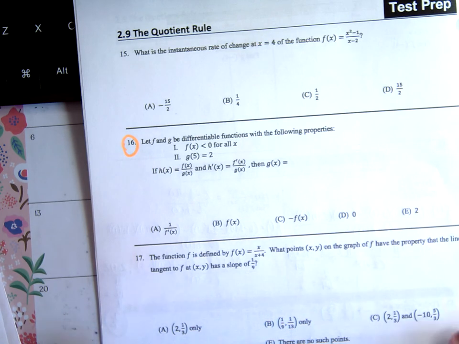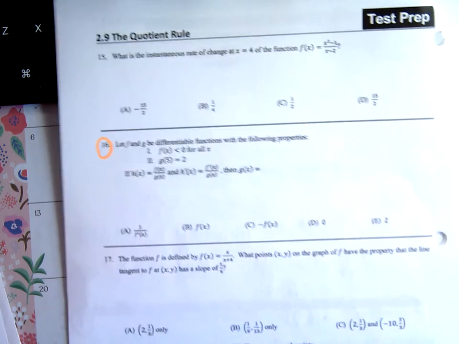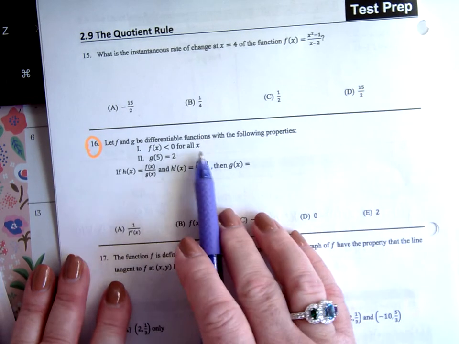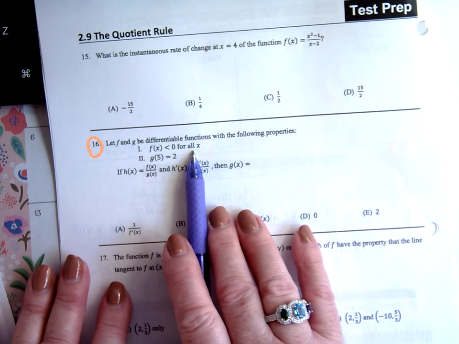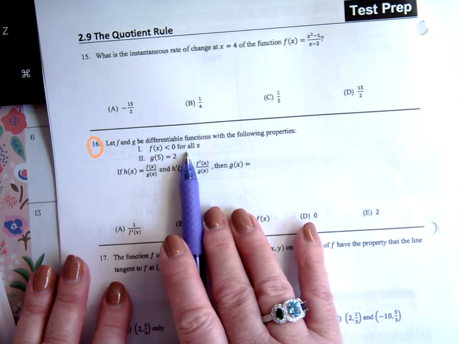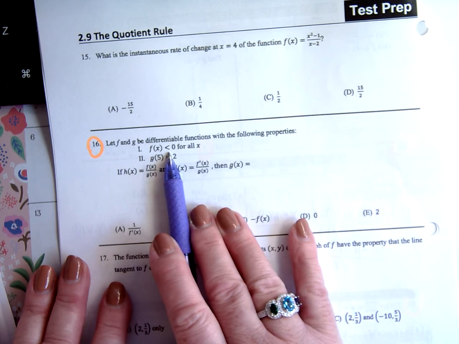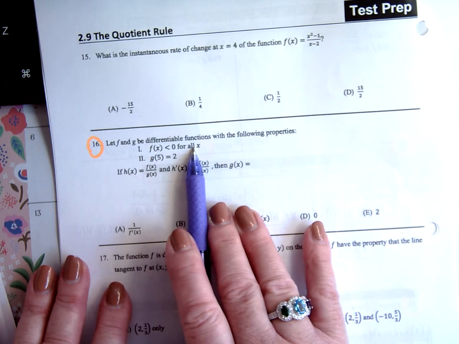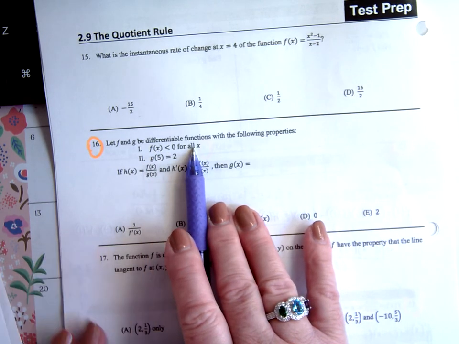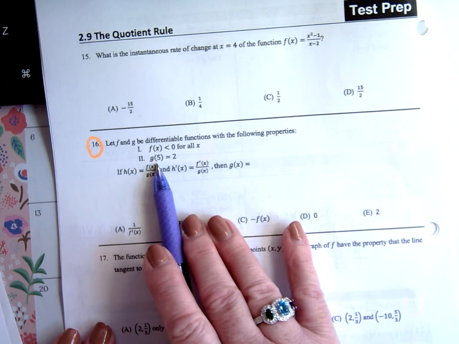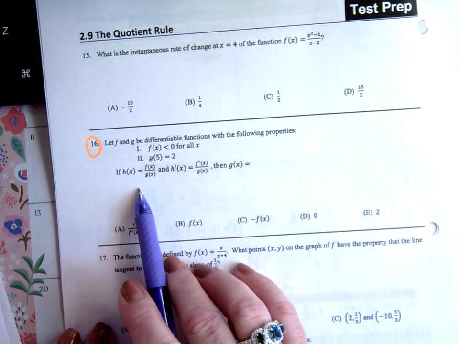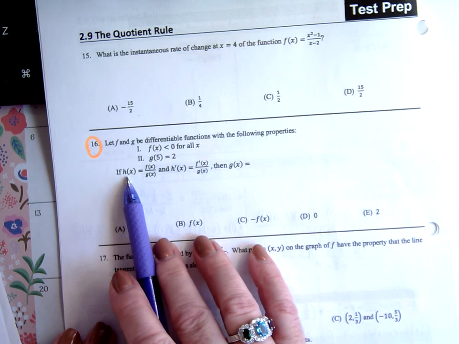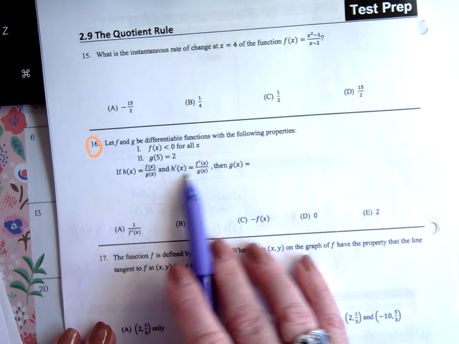Let f and g be differentiable functions with the following properties. f of x is negative for all x. All your y values are below the x-axis, this means. Y values are less than 0 for every value of x. So it's all below the x-axis. And you've got a coordinate here that is 5, 2 for the g function. If f of x over g of x is your h of x function, and the derivative is f prime of x over g of x, then what's g of x?